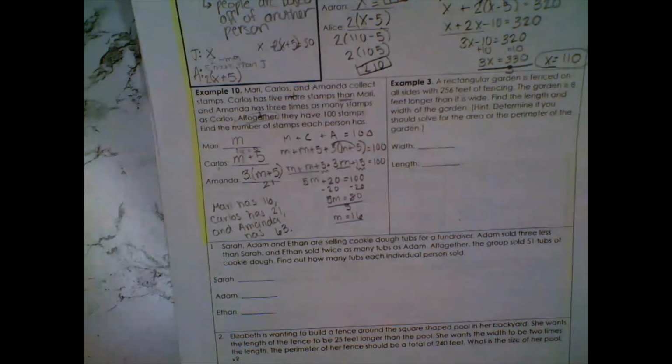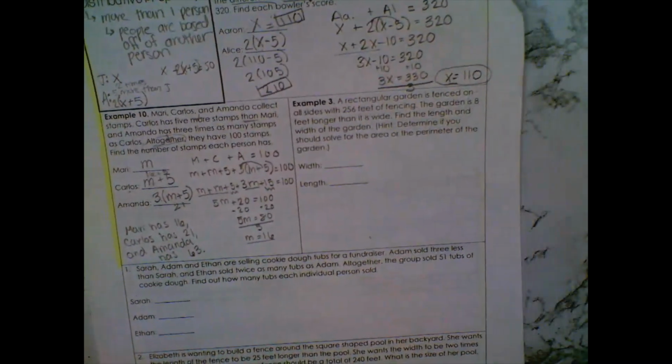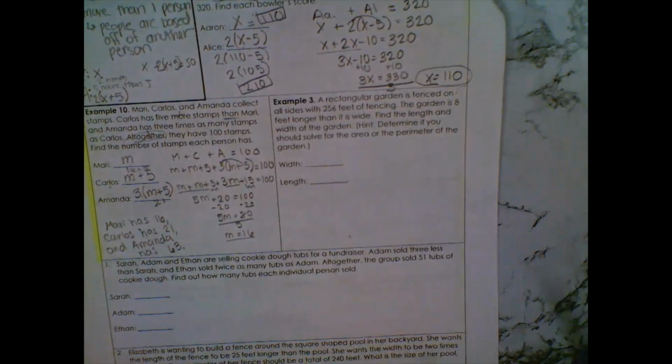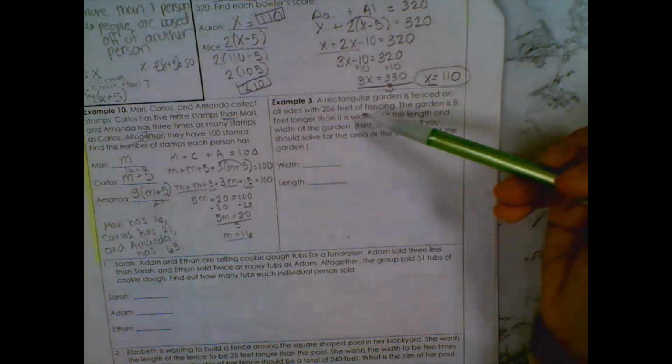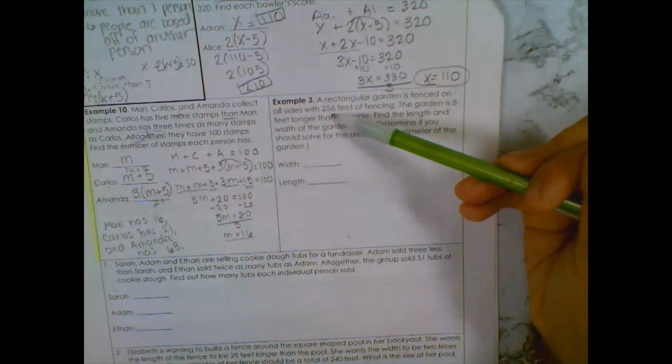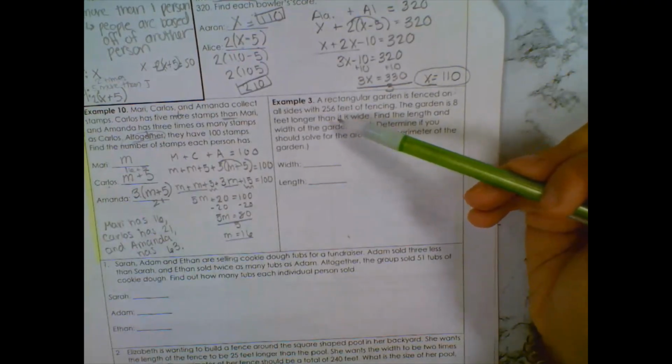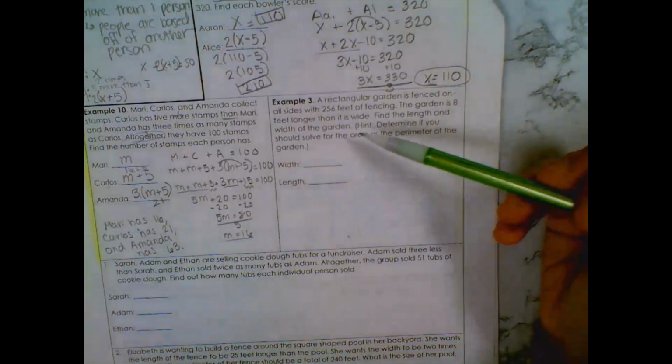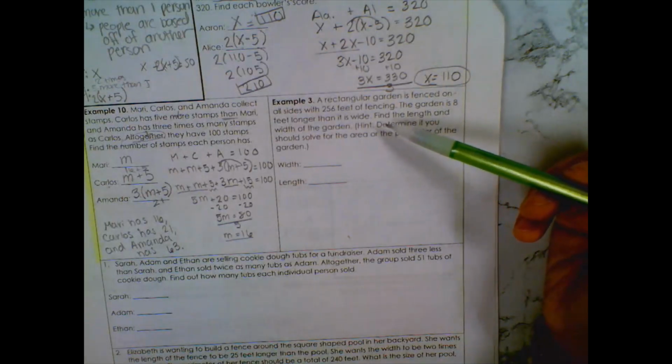All right, so last one. This is going to be a little bit different. Instead of people, we're talking about a garden. It says a rectangular garden is fenced in on all sides with 256 feet of fencing. The garden is 8 feet longer than it is wide.